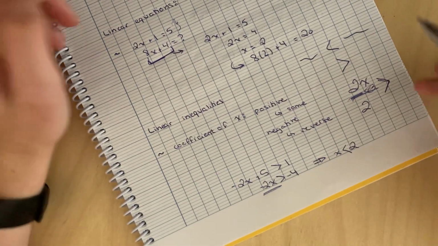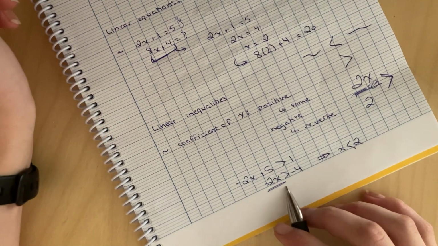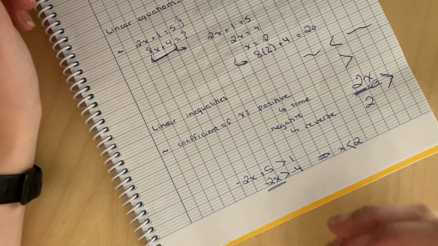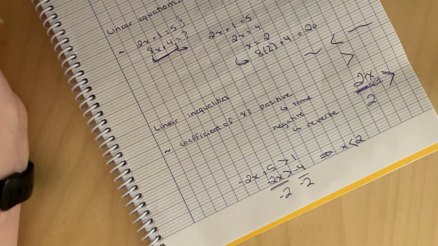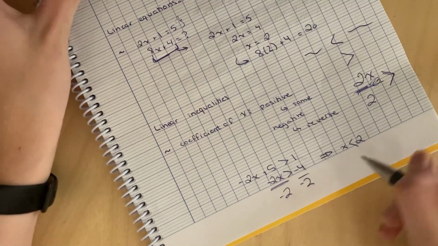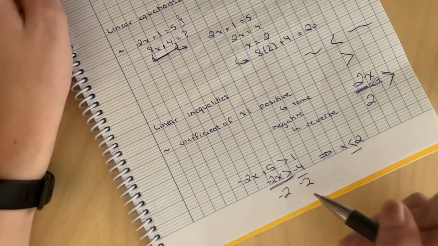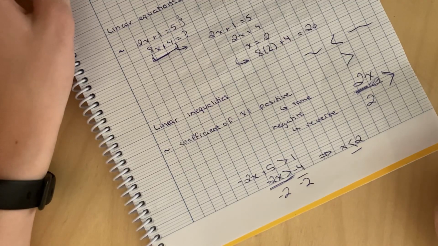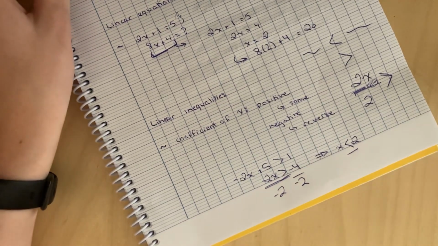However, if it's a negative coefficient, like we have right here, minus 2x is greater than minus 4, we need to divide by minus 2 on both sides. And when we divide by a negative number, you need to flip the direction of the inequality. So minus 2x is greater than minus 4 would mean x is less than 2.